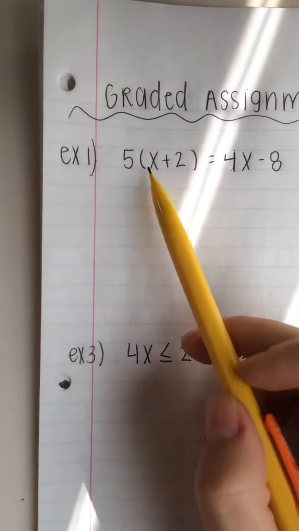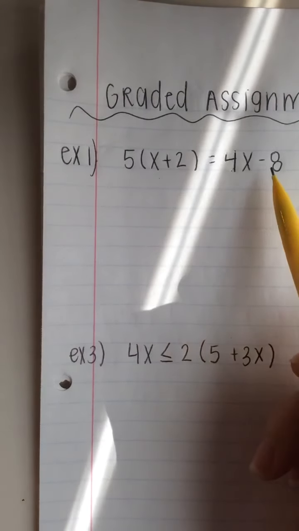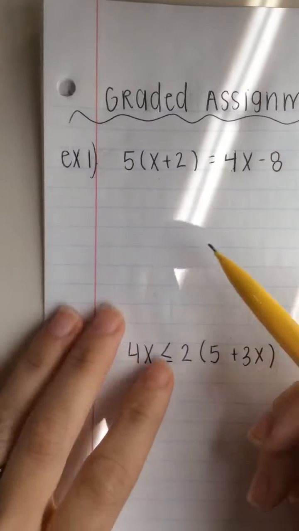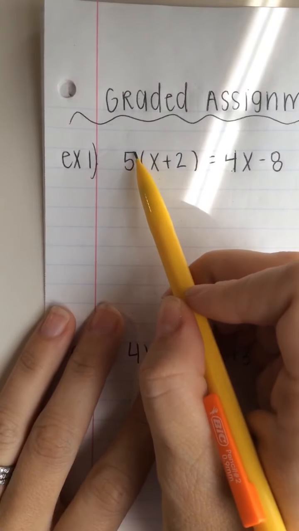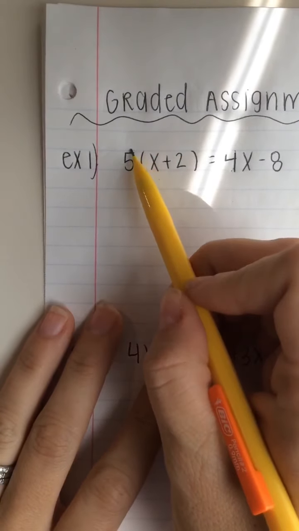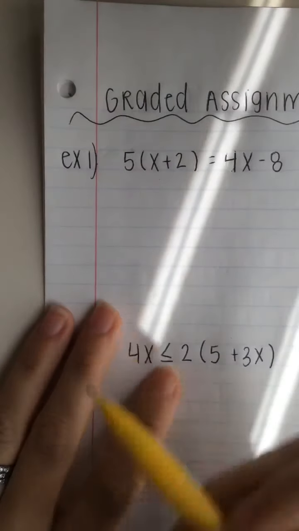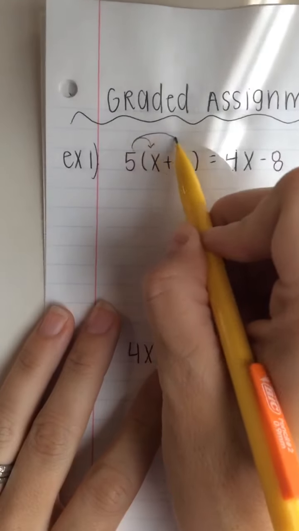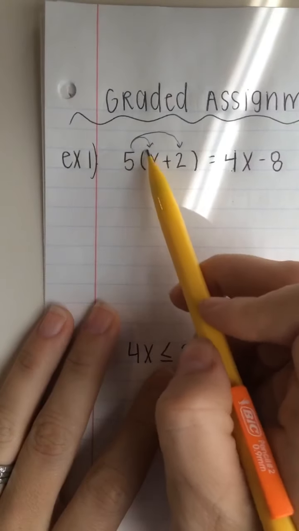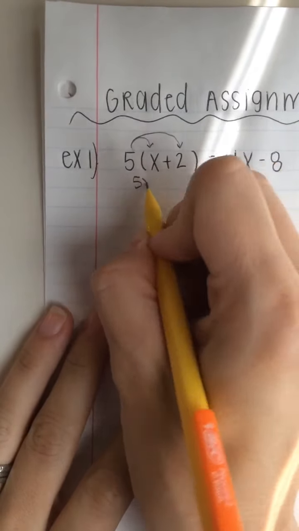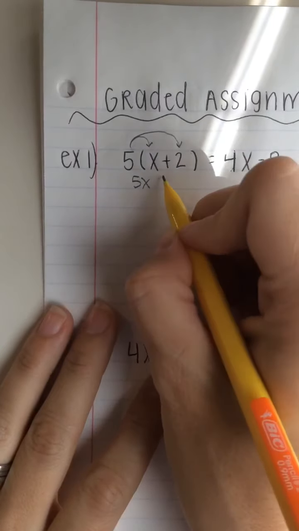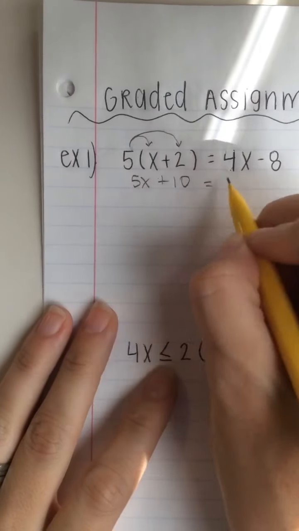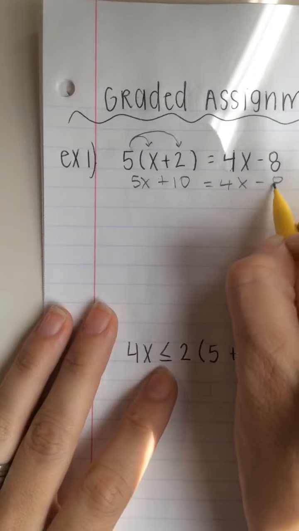So we have 5 times x plus 2 equals 4x minus 8. First thing that we need to do in order to solve this is distribute the 5 to everything inside of our parentheses. So we're going to multiply our 5 times x and our 5 times 2. So 5 times x is 5x, and 5 times 2 is 10.